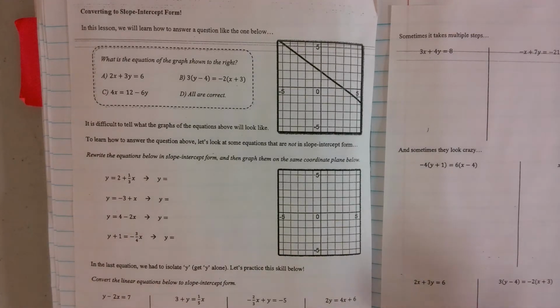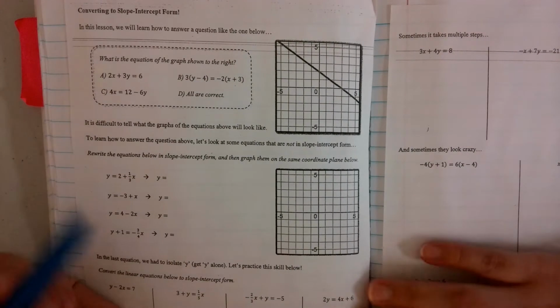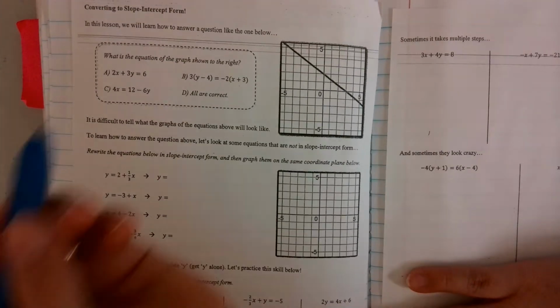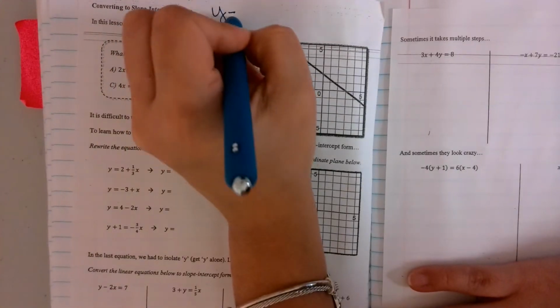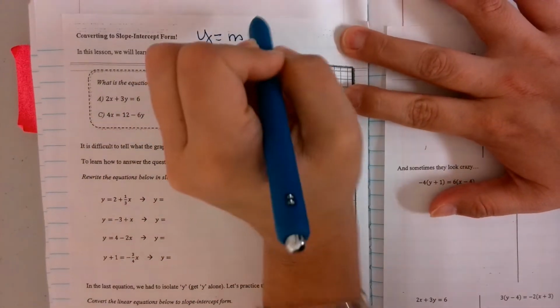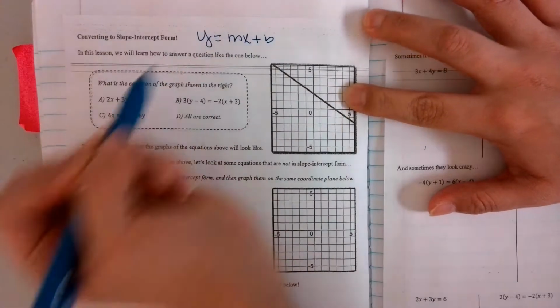Okay guys, so yesterday we graphed in slope-intercept form, and today we're going to convert equations into slope-intercept form so that we can graph them. So we want our equations to model y equals mx plus b. That just makes our life easier when we go to graph.